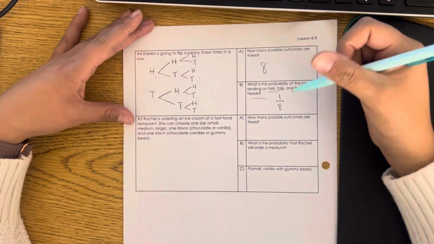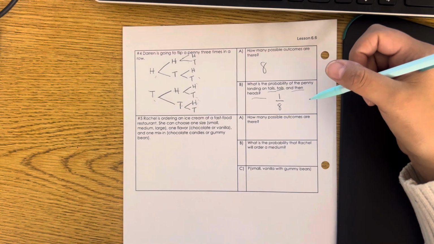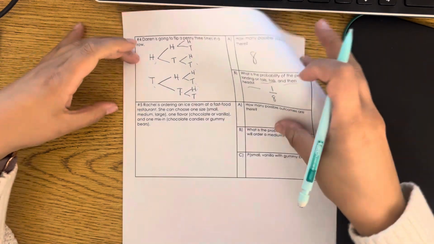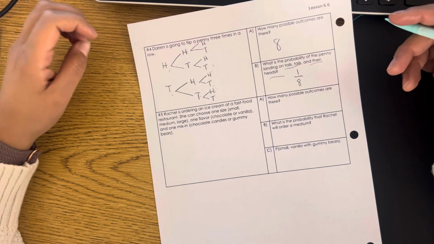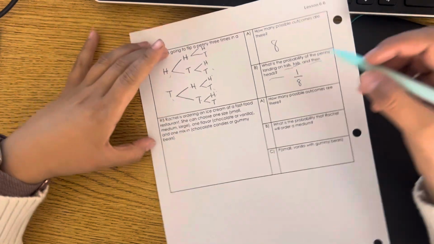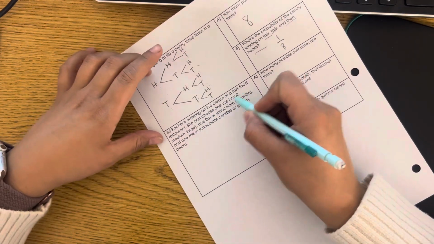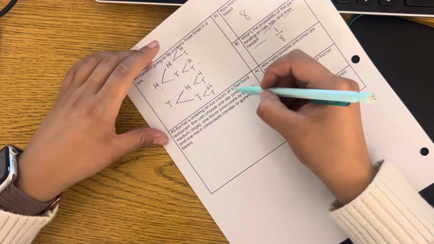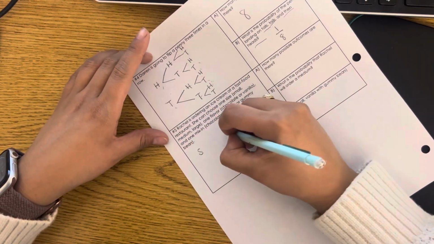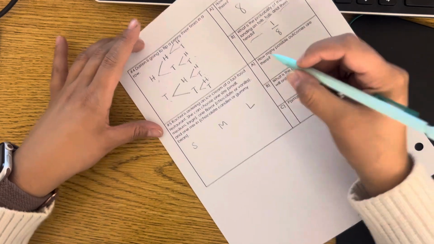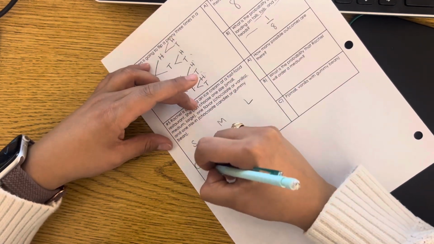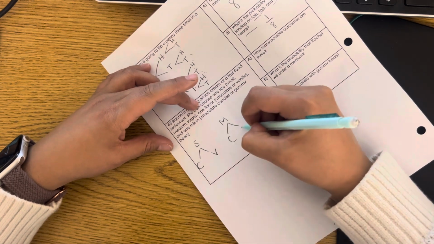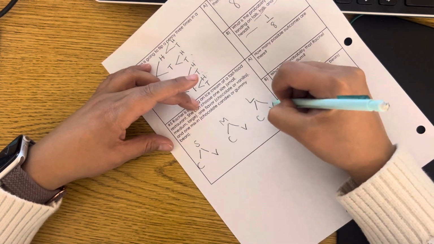Okay. Rachel is ordering ice cream at a fast food restaurant. She can choose one size, small, medium, or large, and one flavor, chocolate or vanilla, and then one mix-in, chocolate candies or gummy bears. So her first choice is between the sizes. How many sizes are there? There are 3, small, medium, and large. After the size, she has to choose a flavor, chocolate or vanilla, for each.